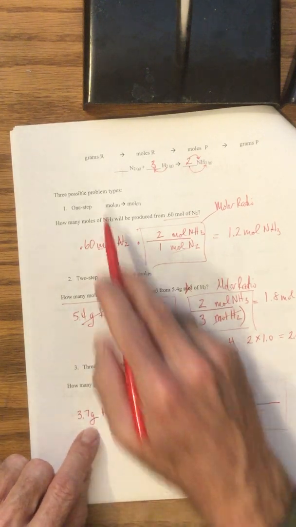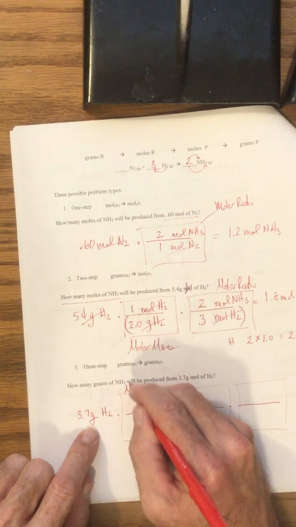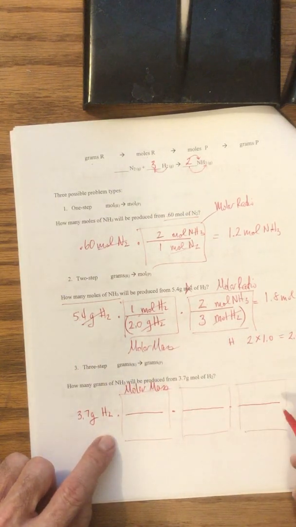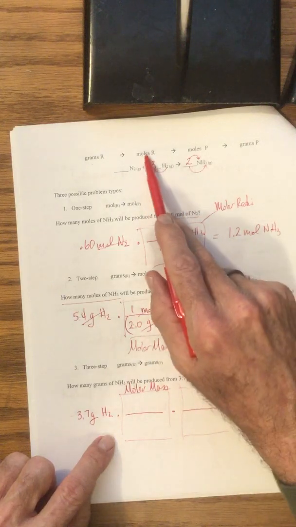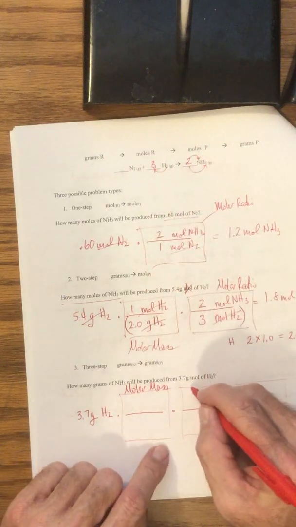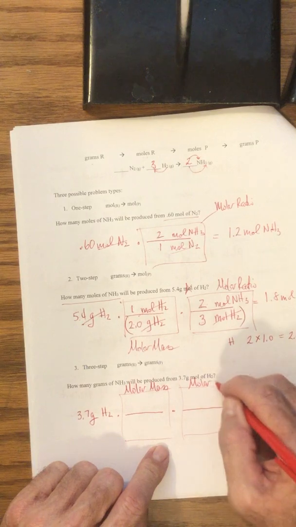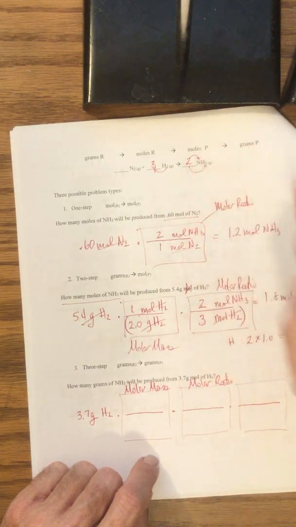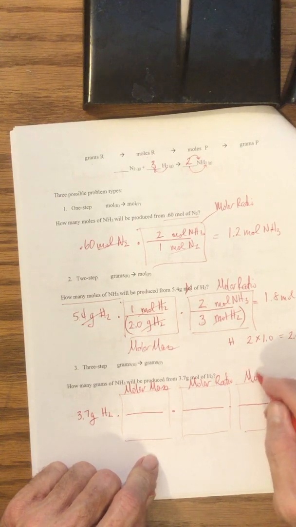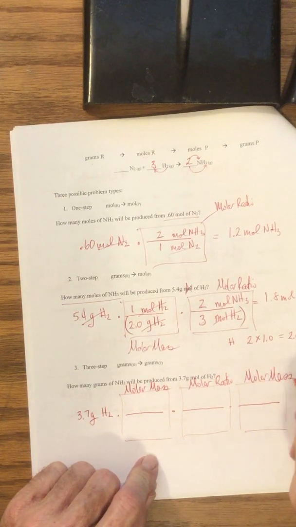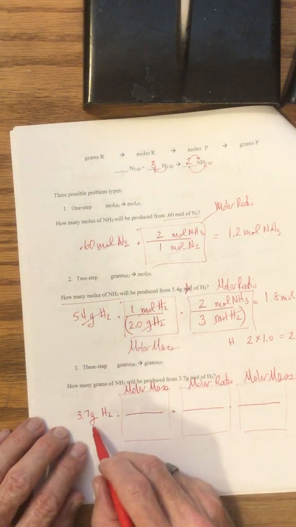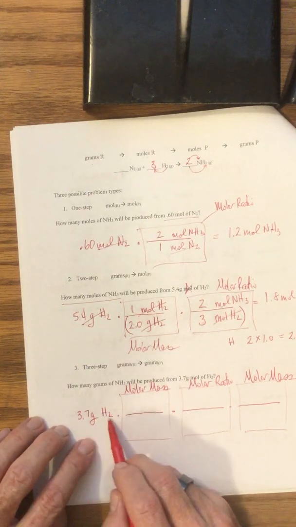Going from grams to moles is going to be using the molar mass. Then we're going to be going from moles to moles. That's going to be using the molar ratio. Then we're going from moles to grams. That'll be using the molar mass again. Okay, so we want to always cancel in the bottom grams of H2.